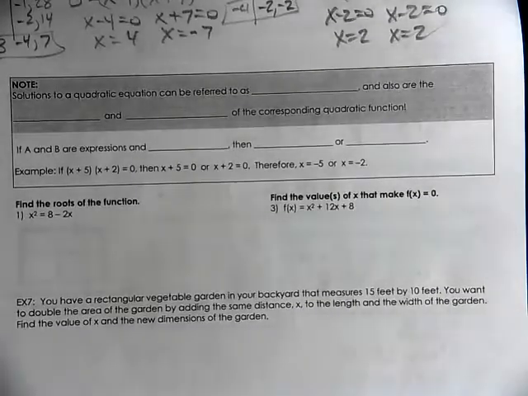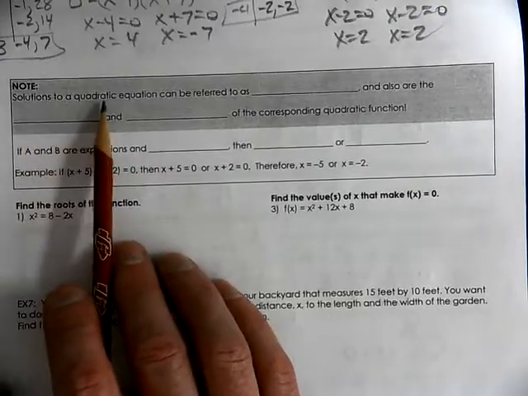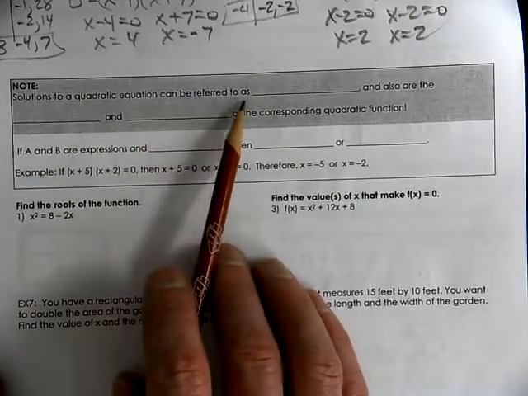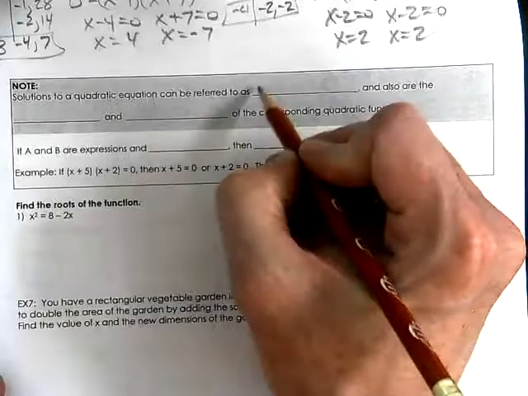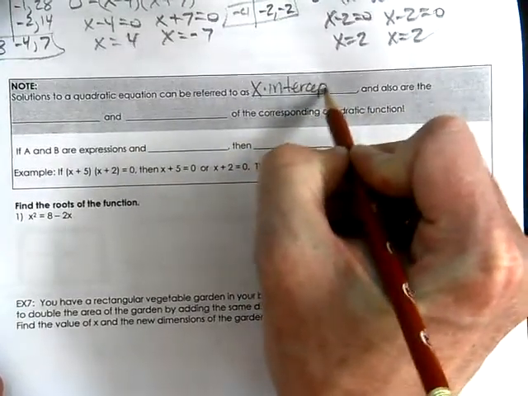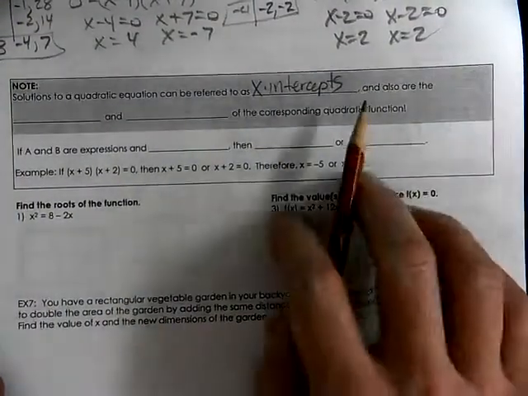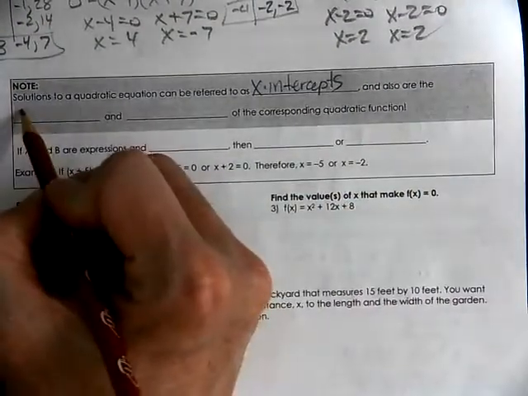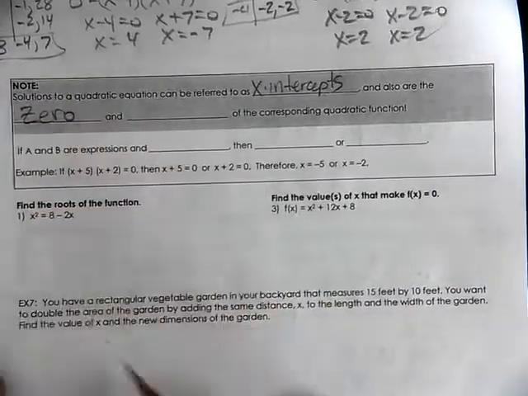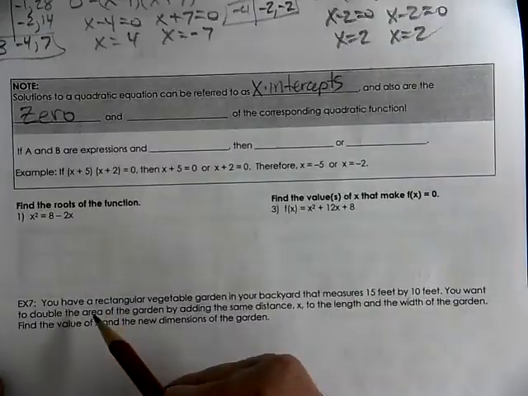All right. So, just as we've talked about before, solutions to quadratic equations can be referred to as x-intercepts. We could put a whole bunch of words in that spot, actually. And they're also zeros of the function. They're called solutions.